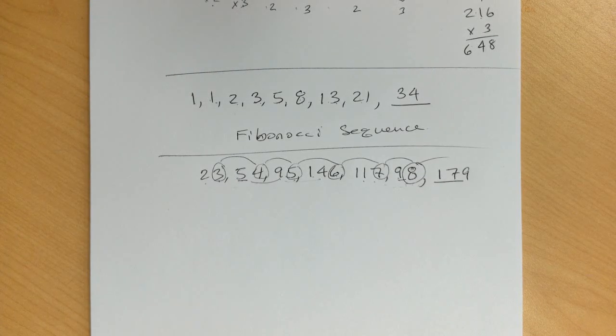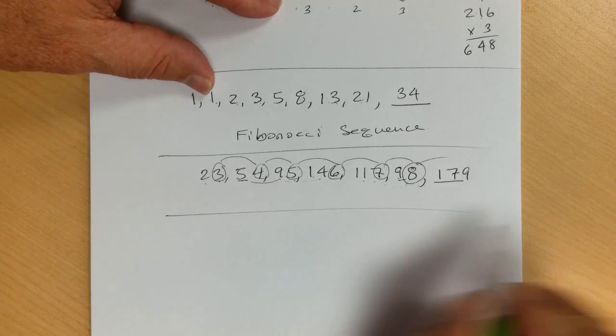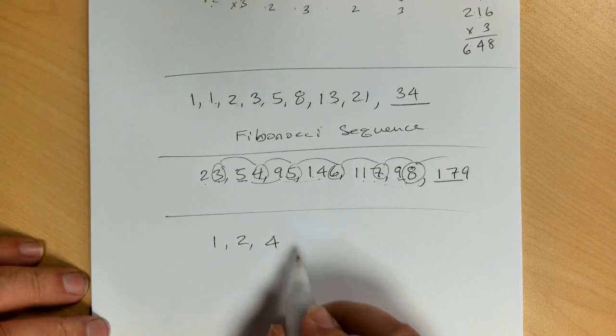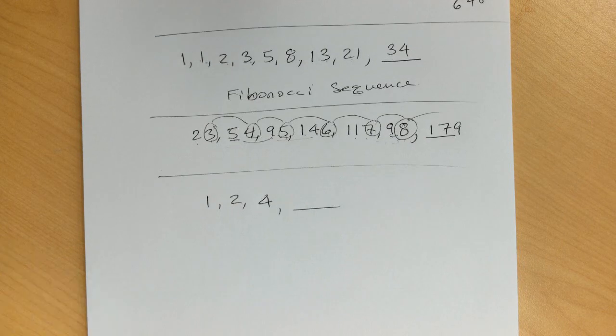I like that. Is there only one way of doing these things? So if I gave you this sequence, is there only one way of doing this, for finding the next number?